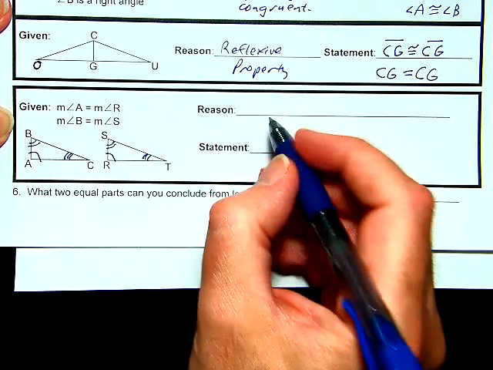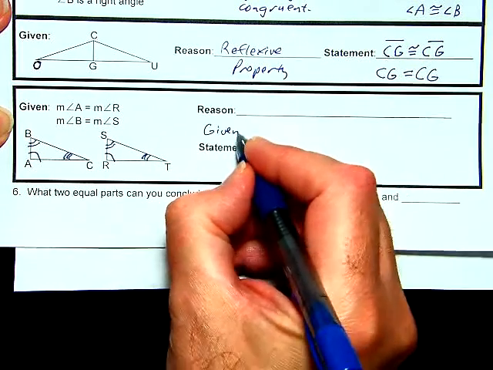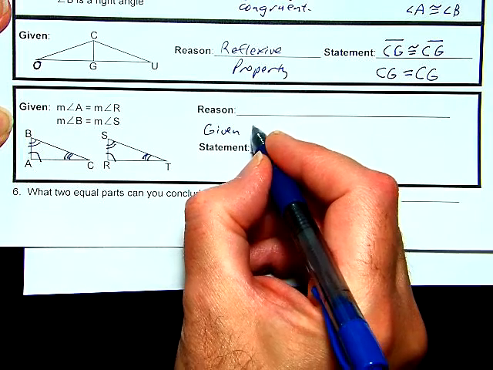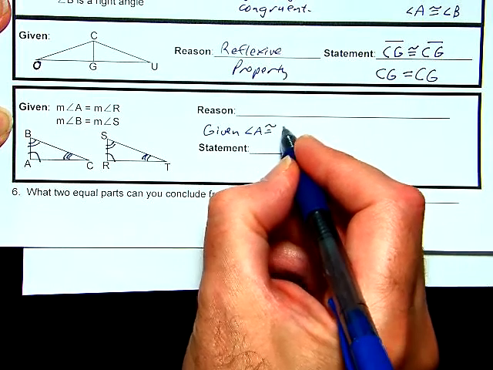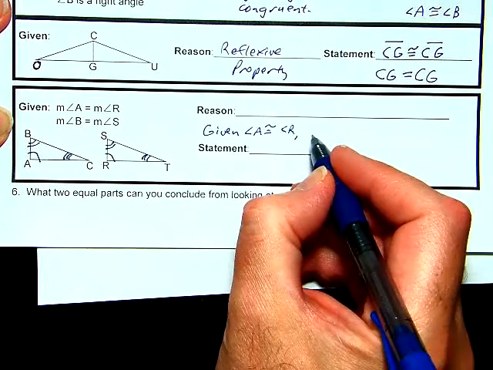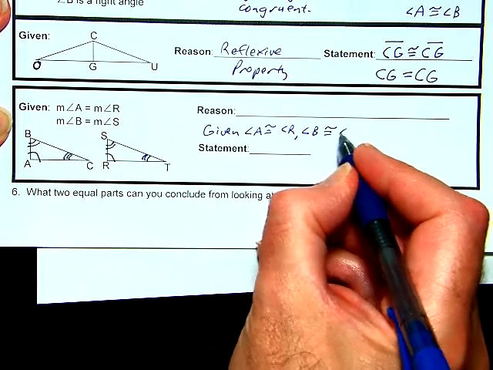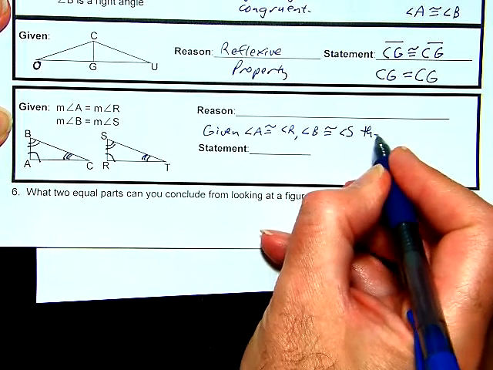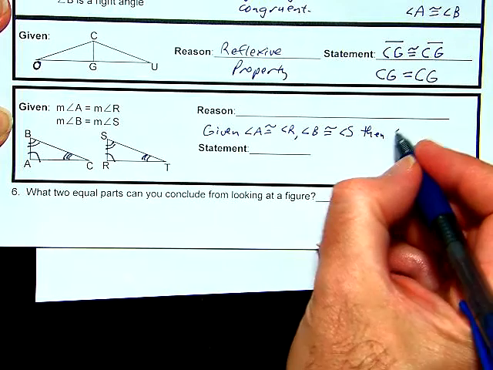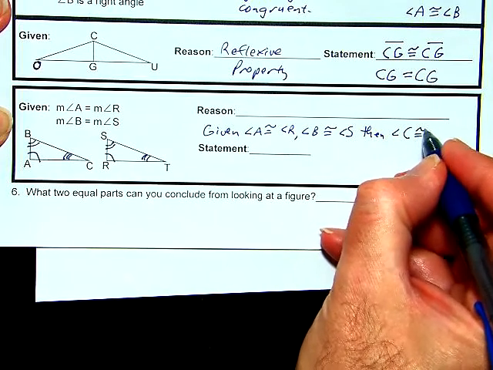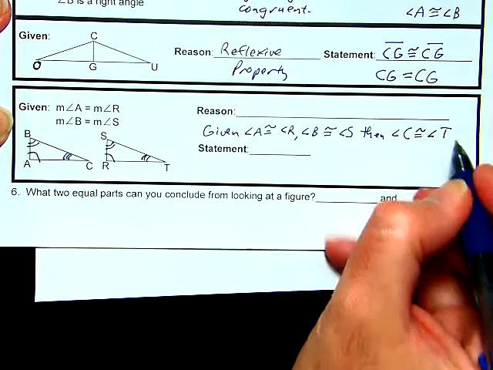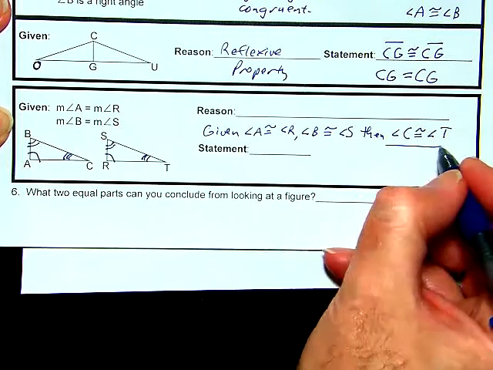So if we're given that angle A is congruent to angle R, and that angle B is congruent to angle S, then we can conclude that angle C is congruent to angle T. That would be our statement.